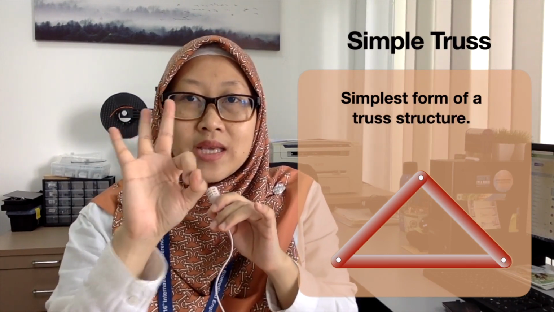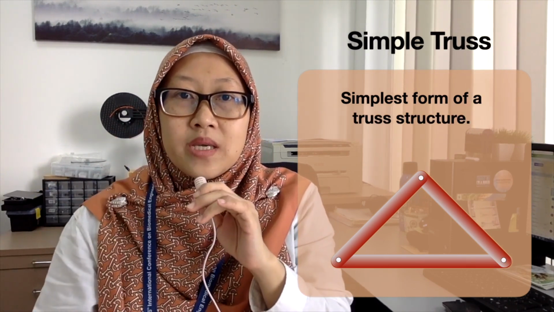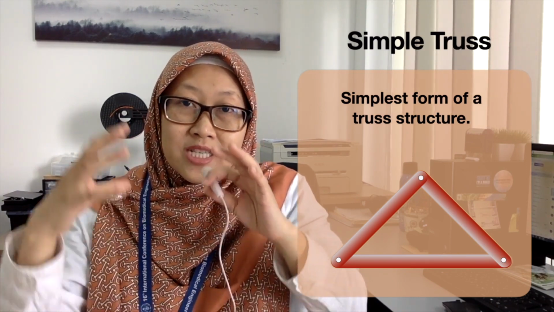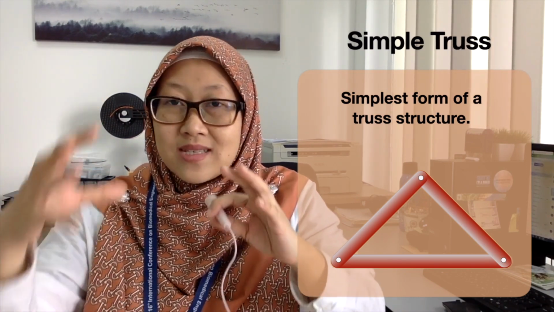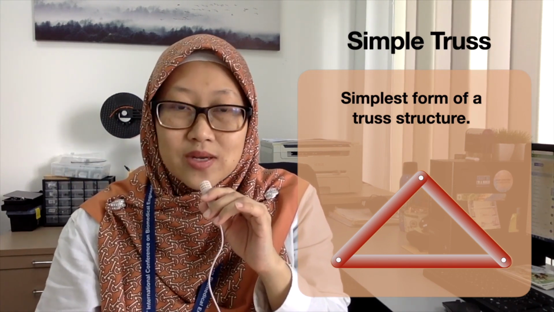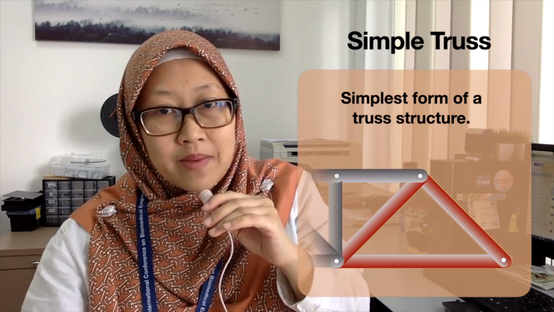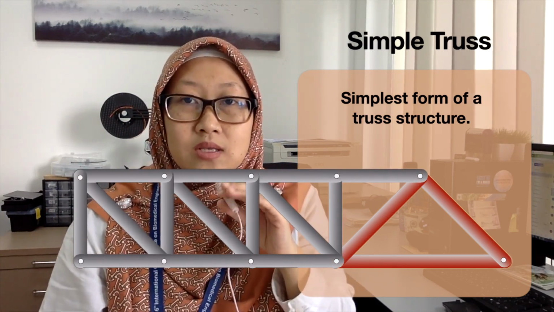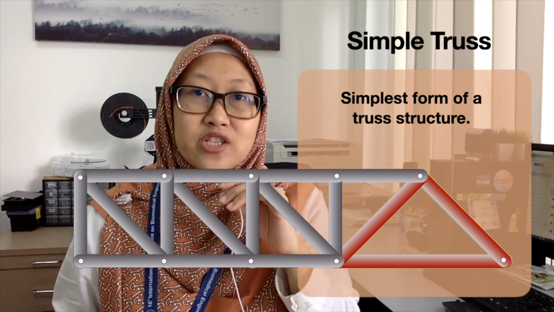As we have covered previously, the truss structure is made up of thin members which are joined together to form the bigger structure. A simple truss is basically the simplest form of the truss structure. It has only 3 thin members connected at their ends, forming a truss of triangular shape. You see the shape is very basic, very simple. So that is a simple truss. Of course, we can add additional members and joints to the simple truss to form a larger structure for additional support.